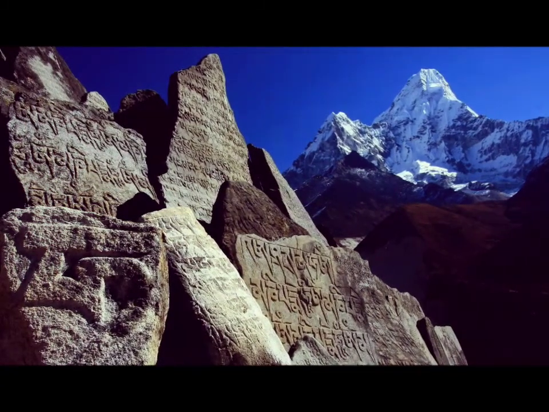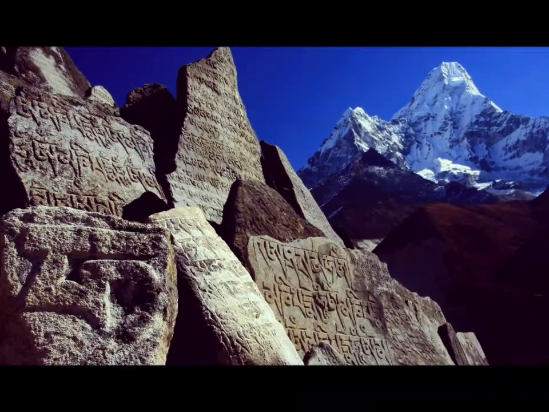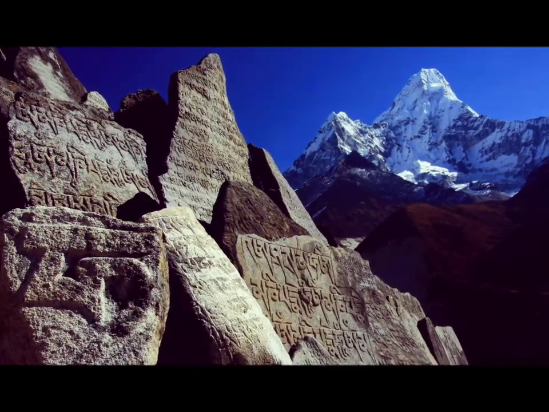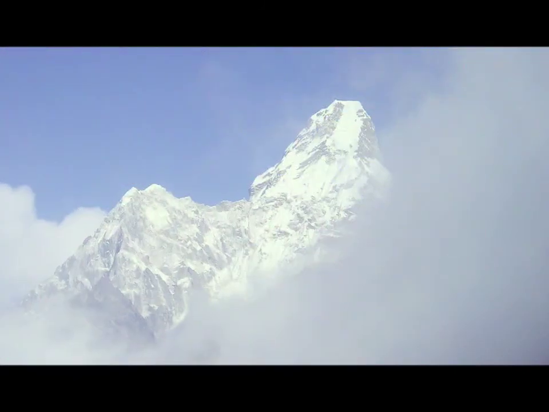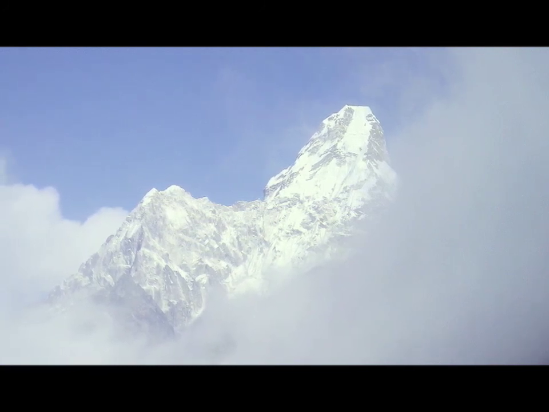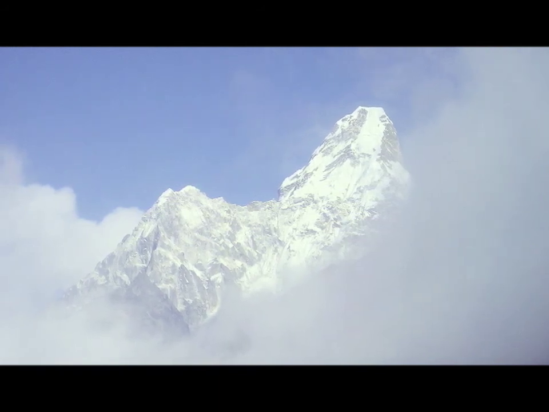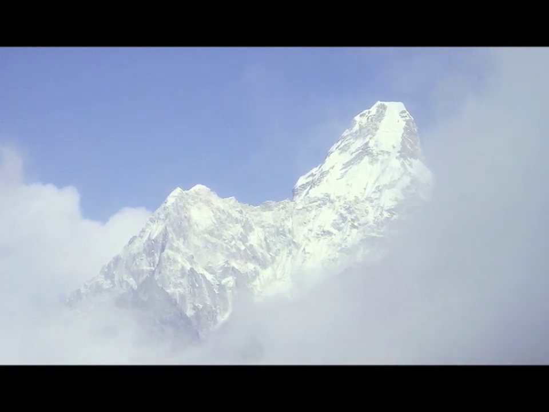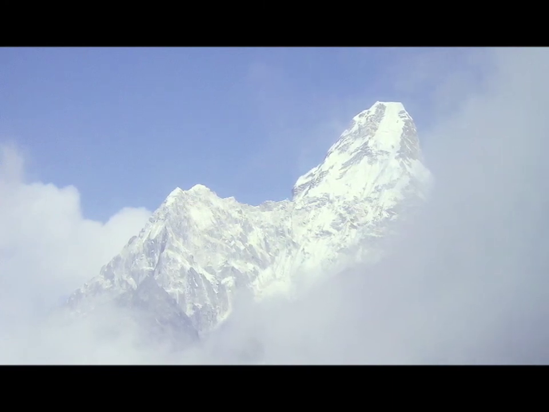When we say God is everywhere, can there be any place left where God is not present, even 1 millimeter, or even fraction of a millimeter? Because if there is any space left in this entire universe where God is not present, how can you say that God is everywhere?